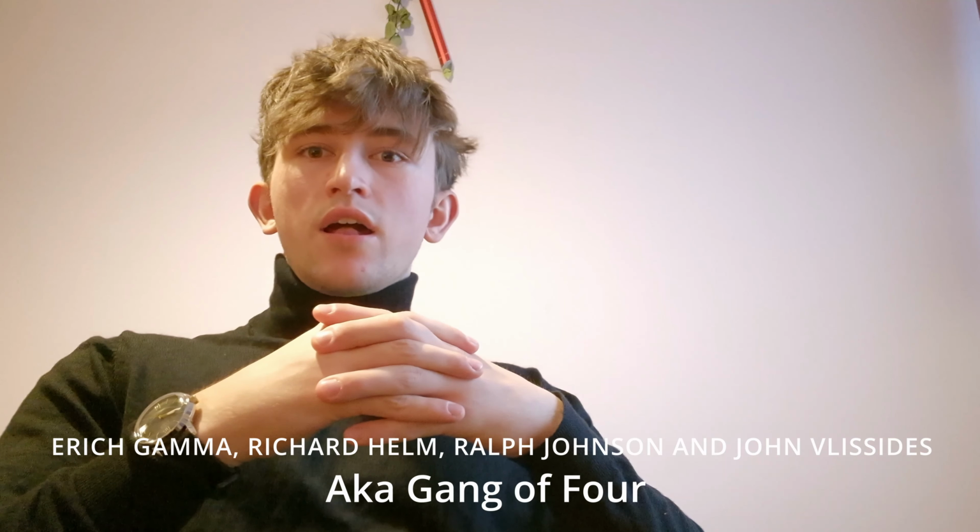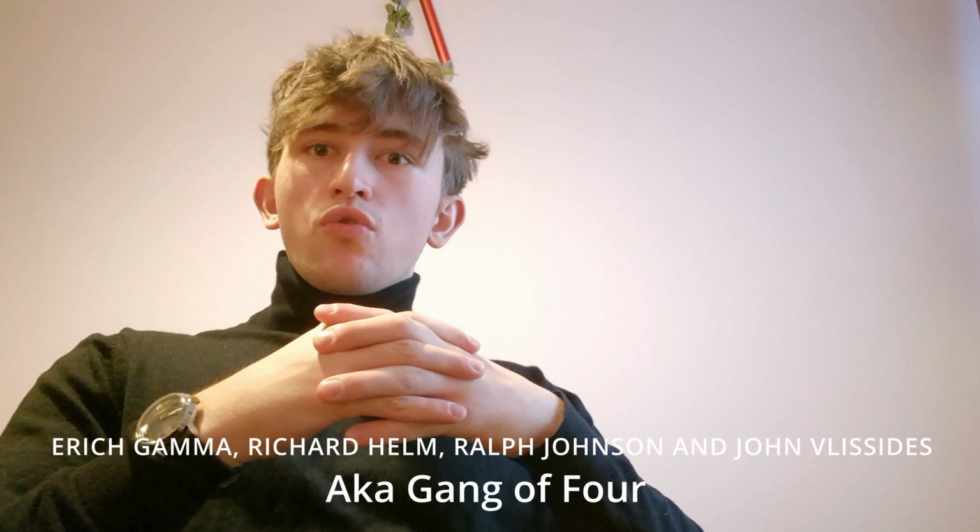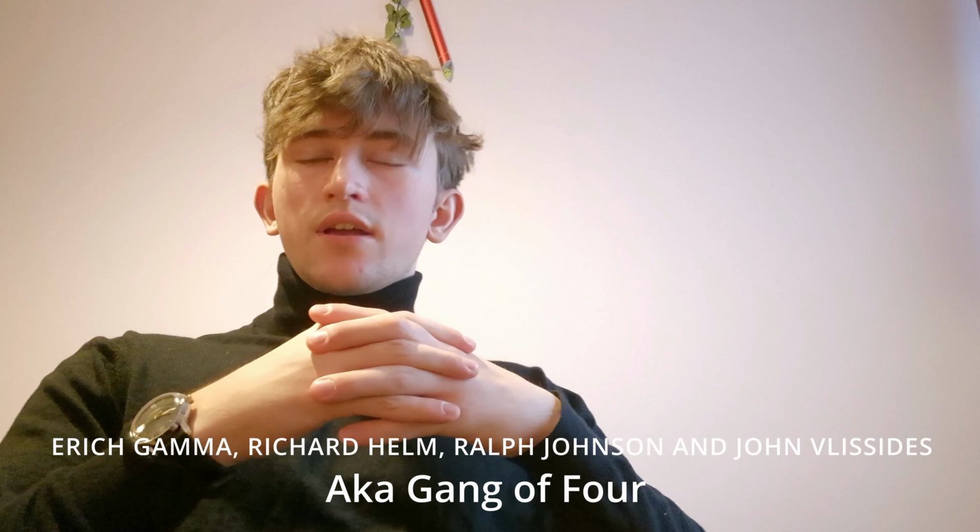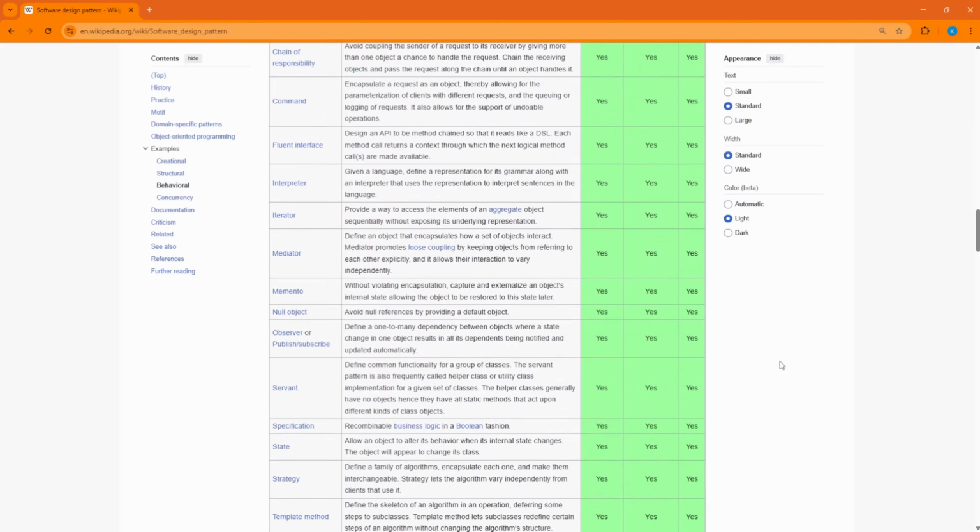Most of the patterns we will talk about come from a legendary book by Erich Gamma, Richard Helm, Ralph Johnson, and John Vlissides, who are already mentioned, the Gang of Four. What is important to mention is that these authors identified those patterns and described them while observing countless OOP systems.